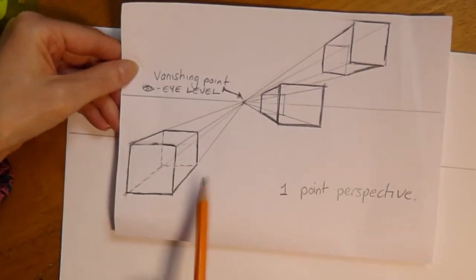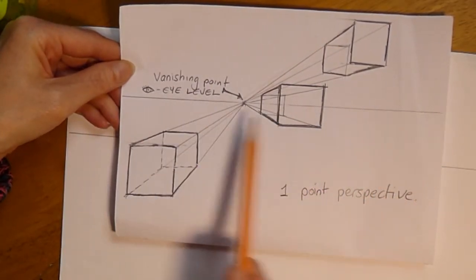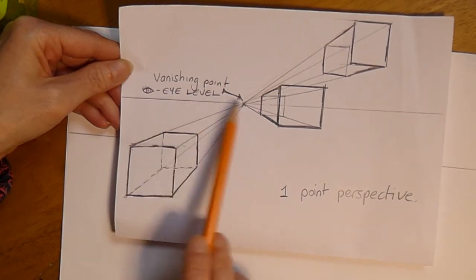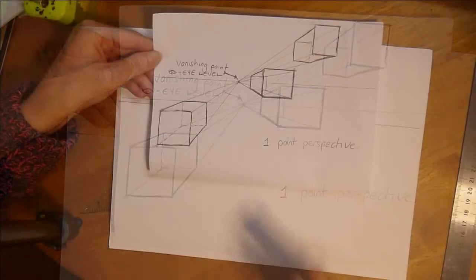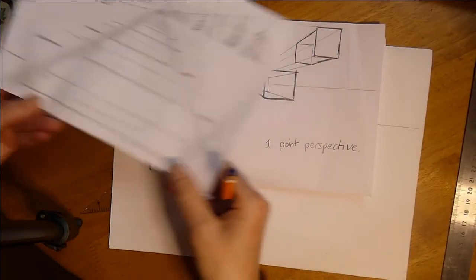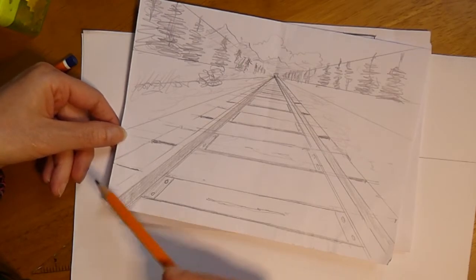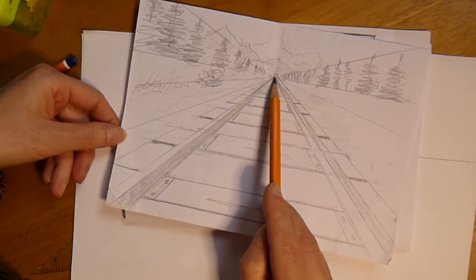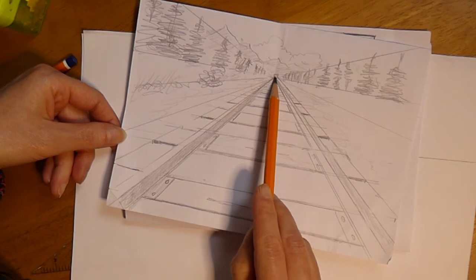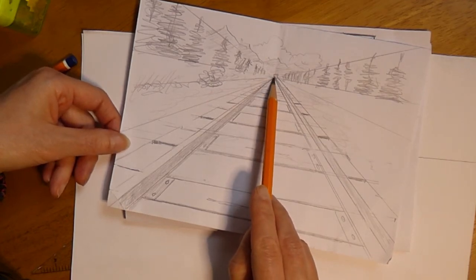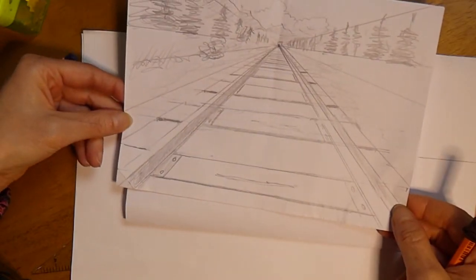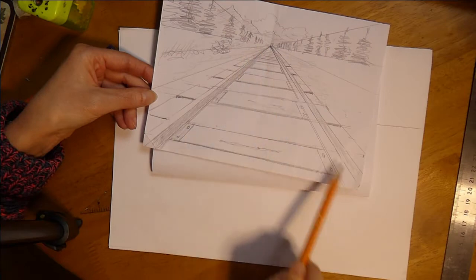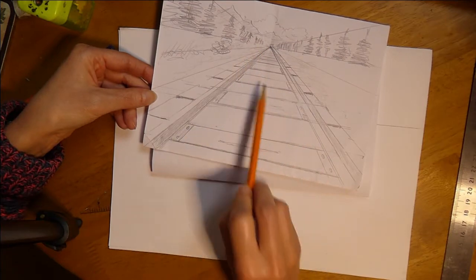So just to show you again, with 1 point perspective, as I said, there's your horizon line, there's your eye level, and the point that you put on it is called the vanishing point. That's where all the lines converge, like if it was a railroad track, for example, like this. All the lines are converging on this point in the distance, and that's called your vanishing point because that's where all the lines meet and vanish. Okay, so this is a good example of the use of 1 point perspective. This is a nice way to be able to draw the railroad tracks realistically.